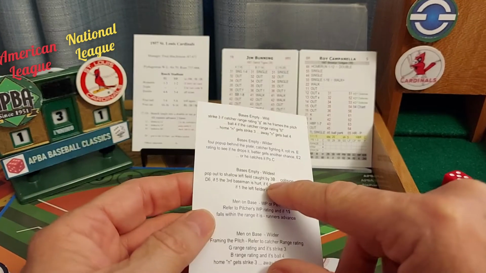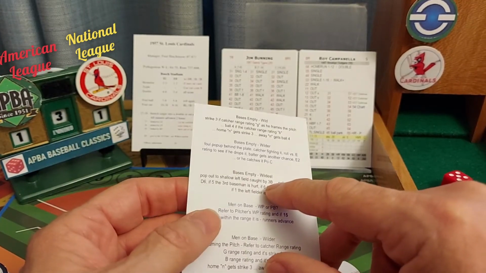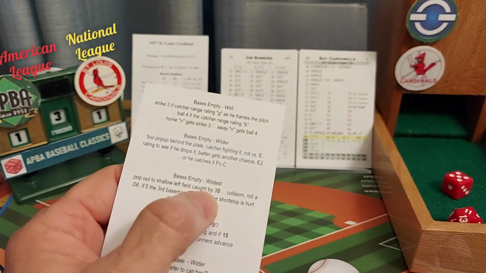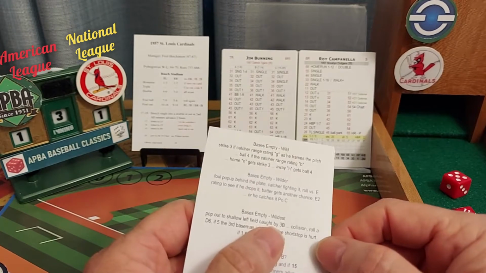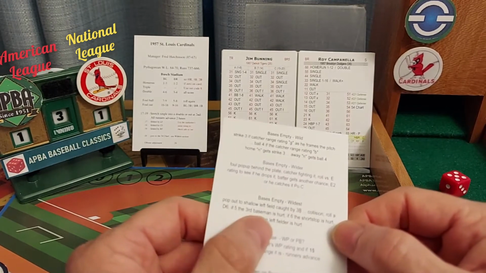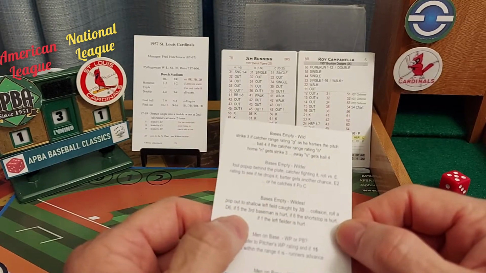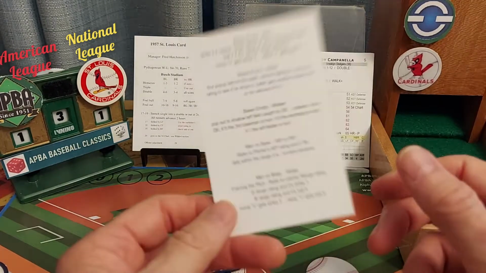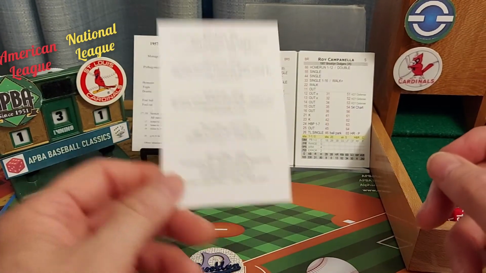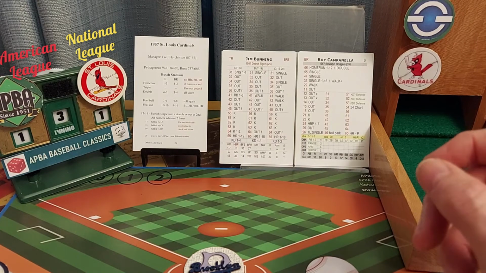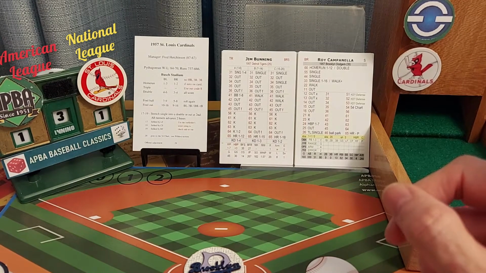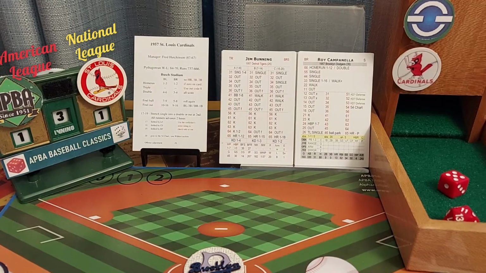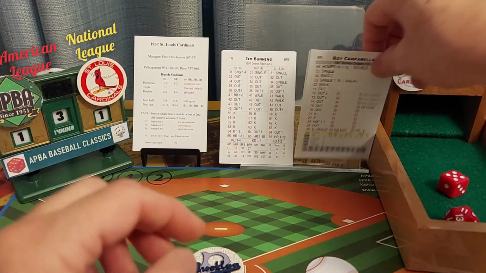Pop out to shallow left field, caught by the third baseman. And that is Frank Malzone. Collision, roll a D6. 3: third baseman's hurt, 4: shortstop's hurt, 1: left fielder's hurt. Okay, we're not going to do any injuries since we are playing limited rosters. Nobody can get hurt today. Campanella is out, popping out to Frank Malzone, 1 down.